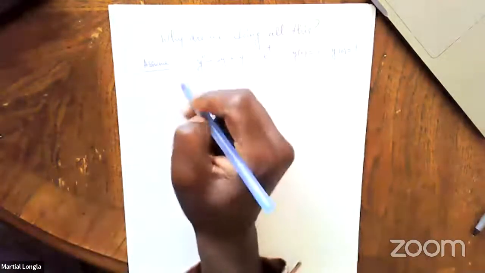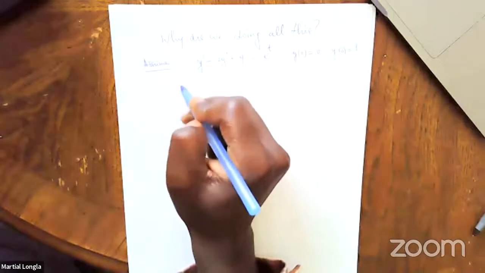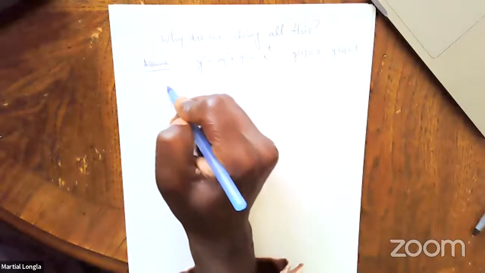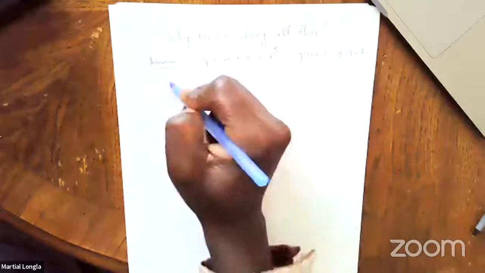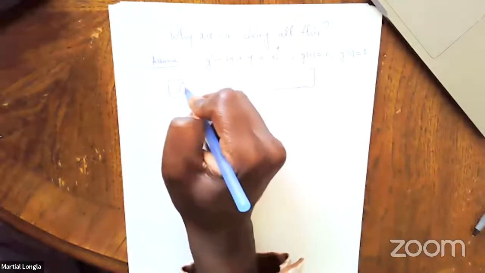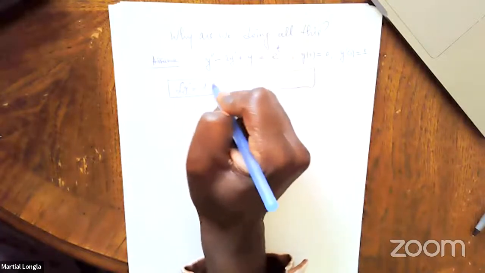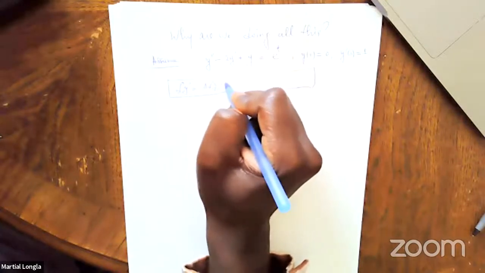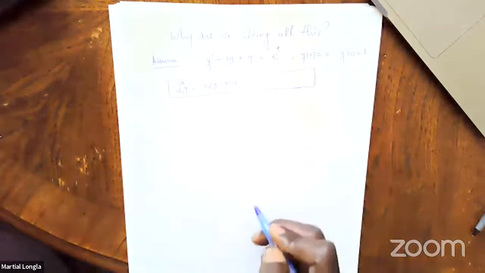For that, let me say one thing here that we will see in the next lectures. I'm just giving it to you here to use in this problem. We say that the Laplace transform of the derivative is s times the Laplace transform of the function minus the value of the function at 0. We will prove this.